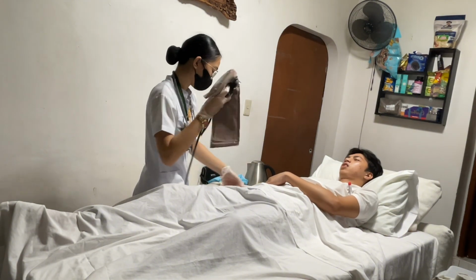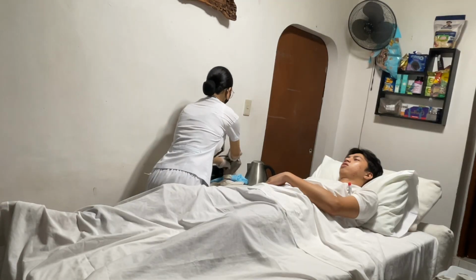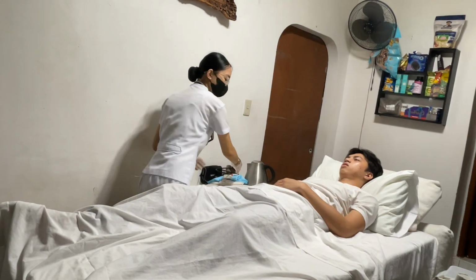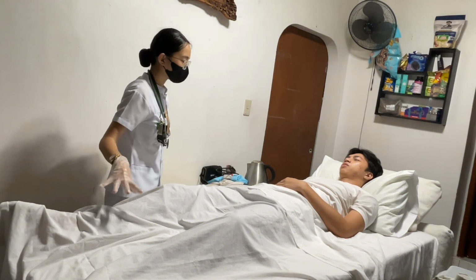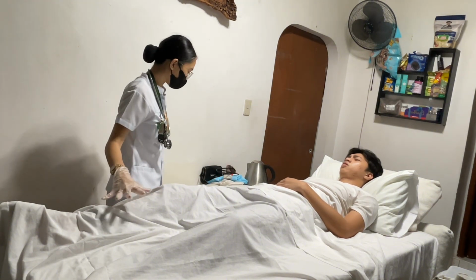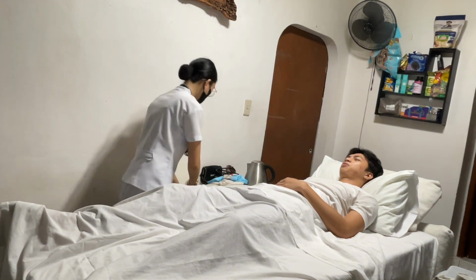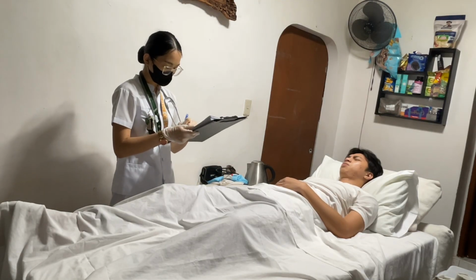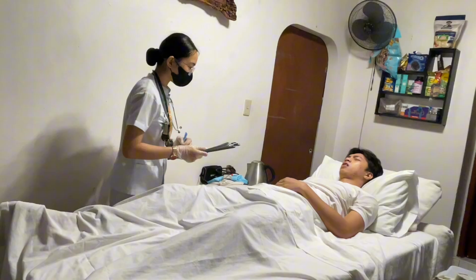Assess the patient before and after the application. Based on my assessment, there was improvement with the application of the hot compress, which means the pain in his leg was somewhat reduced. And after that, document and report all the information and the procedure we performed.